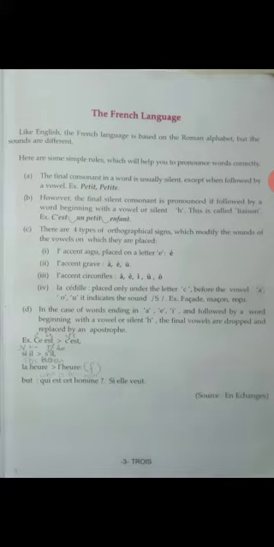Okay, then you have something called the French language. Here you have all the French language word pronunciations. As we read through this, you will understand how to pay attention to certain things. Like in English, the French language uses the same Roman alphabets, but the sounds are different. That's what they say. Okay, here are some simple rules to keep in mind as you learn to pronounce different words correctly.